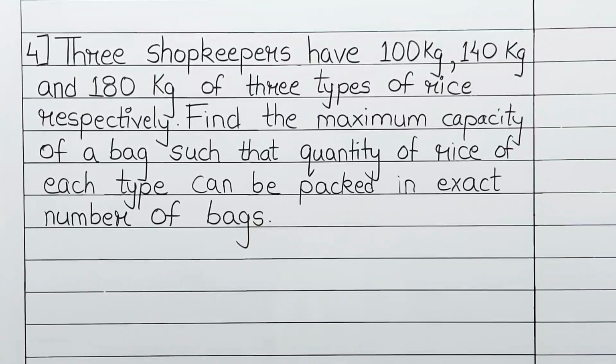Next sum. 3 shopkeepers have 100 kg, 140 kg and 180 kg of 3 types of rice respectively. Find the maximum capacity of a bag such that the quantity of rice of each type can be packed in an exact number of bags.